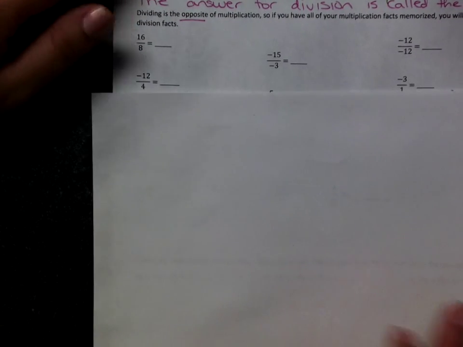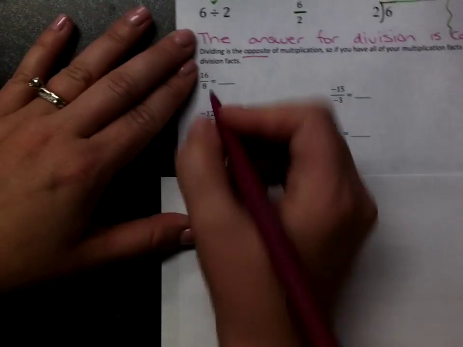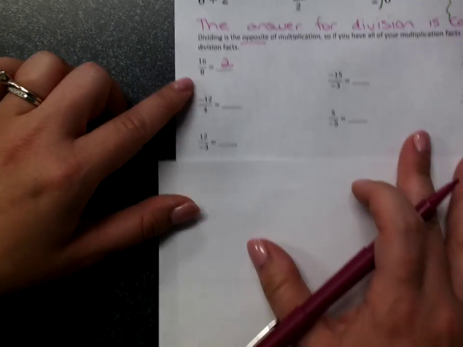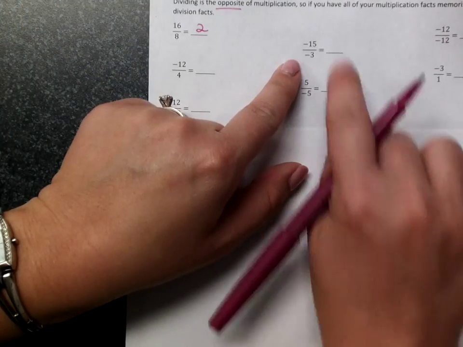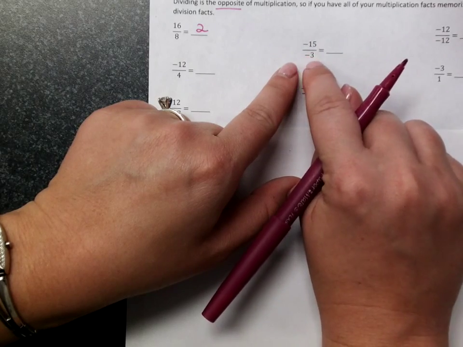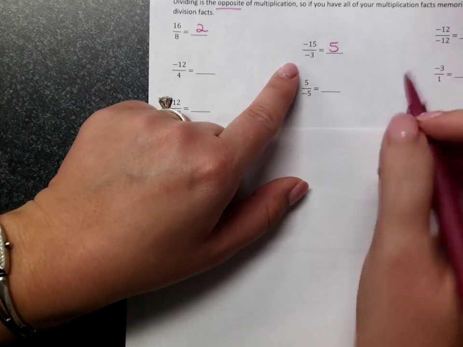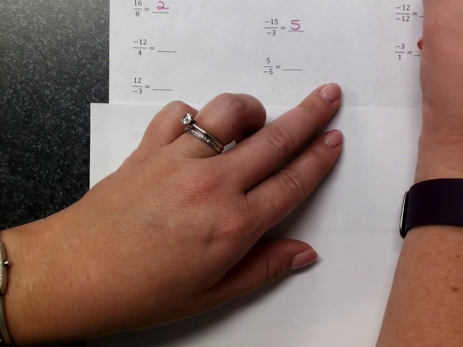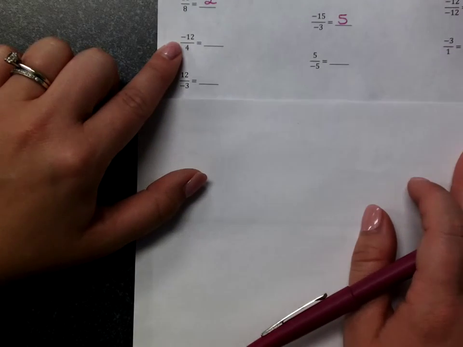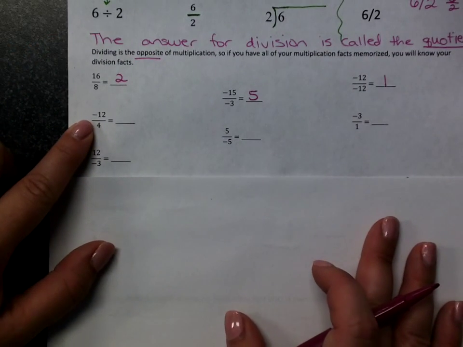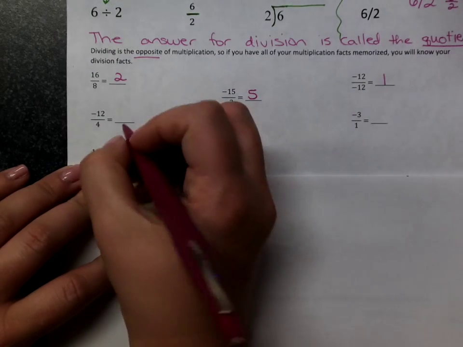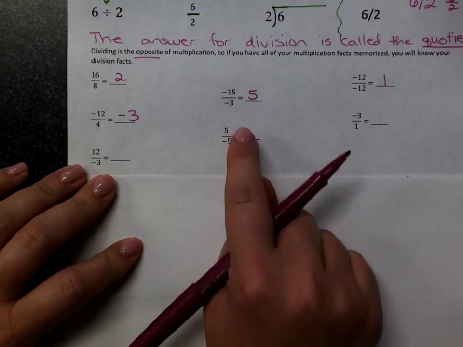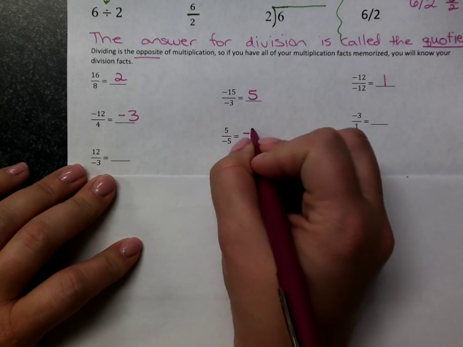All right, so let's just practice some. I have them kind of all mixed in here. 16 divided by 8 is 2. The positive and negative rules still apply here. So negative 15 divided by negative 3 is going to be positive 5. Negative 12 divided by negative 12 will be positive 1. Oh, sorry. Negative 12 divided by positive 4 is negative 3. Positive 5 divided by negative 5 is negative 1.